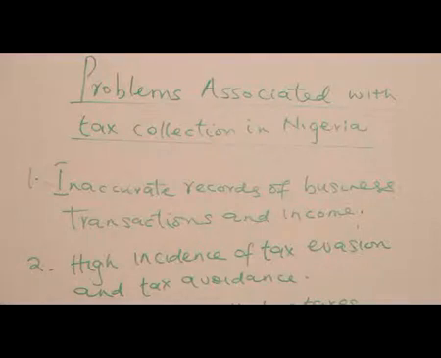Number two, high incidence of tax evasion and tax avoidance. We discovered that people are trying to dodge paying tax and also avoid paying tax. So at the end of the day, it becomes a problem on the side of a tax collector, even a tax assessor. Because some people understand what they are going to pay, they try to evade, and some people try to avoid completely. So it is a problem on the side of a tax collector.